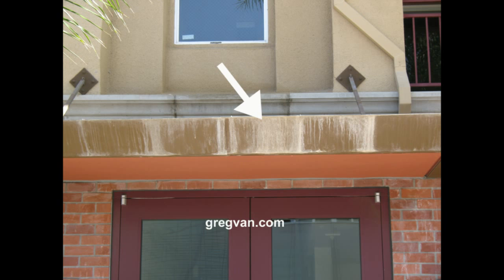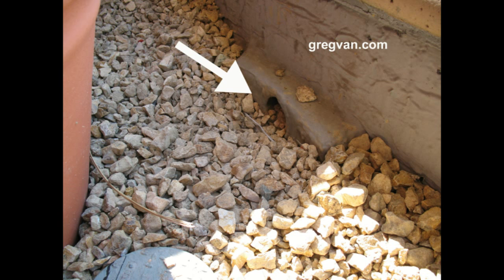Next on the list is another item that wasn't thought out as well as it should have been, and this is a drain coming out of a planter. There might not be a lot of water coming out of this planter, but under certain circumstances, it could be enough to create erosion problems. So make sure that you plan on installing any drains in an area where it isn't going to create an erosion problem for the foundation in the future.